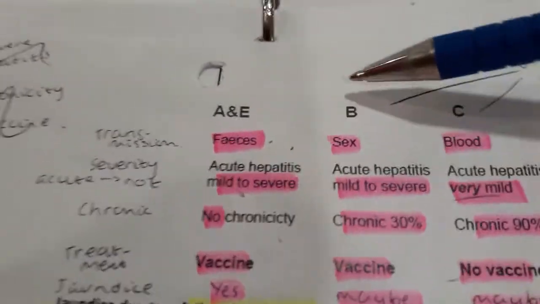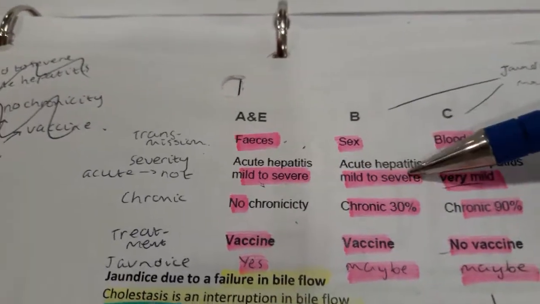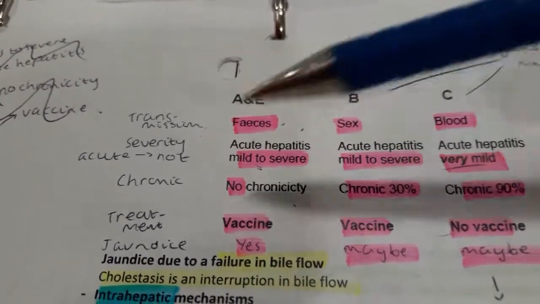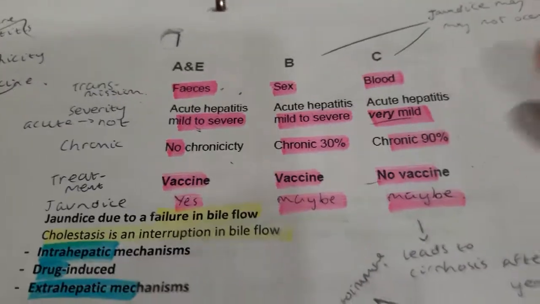So if we look at transmission, well, it's sex. Severity is, again, acute hepatitis, mild to severe. It's 30% chronic, and treatment, again, is a vaccine. It might cause jaundice, right?